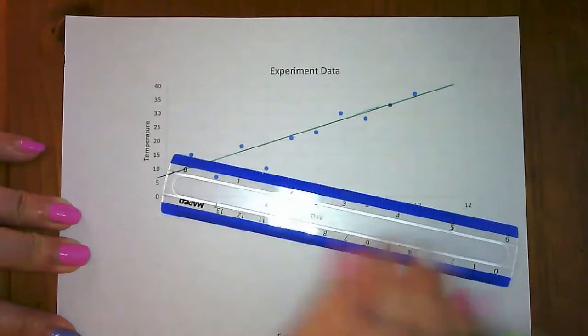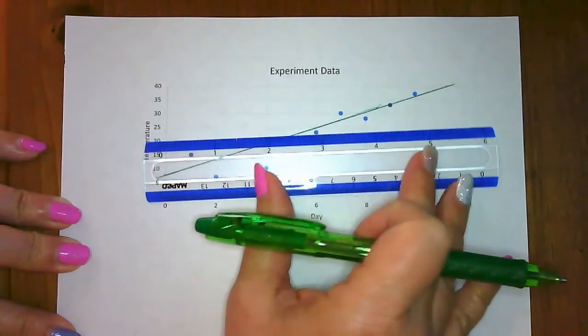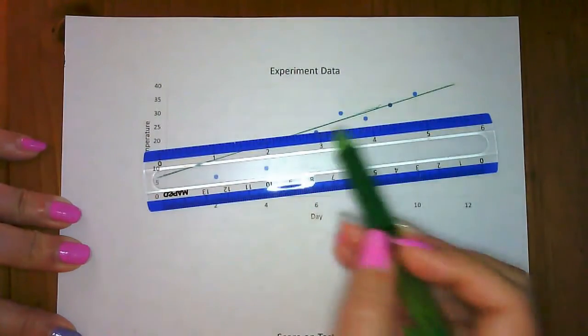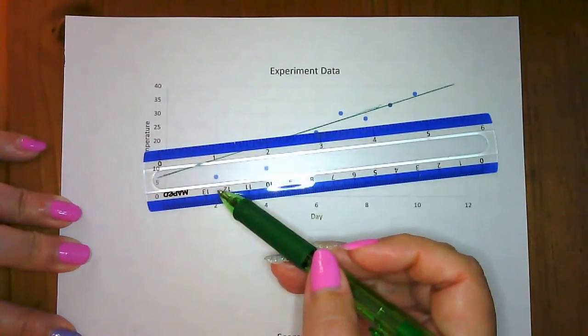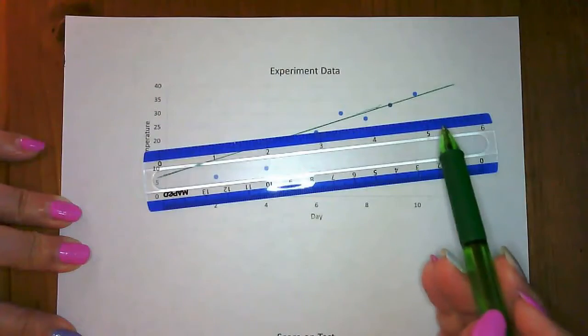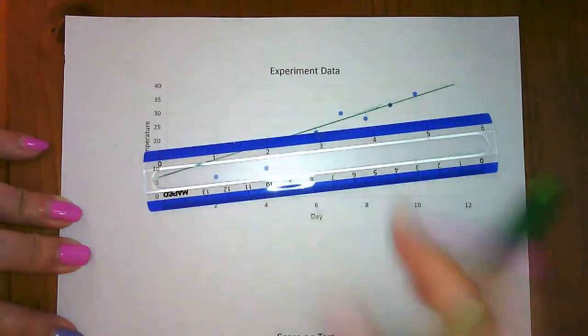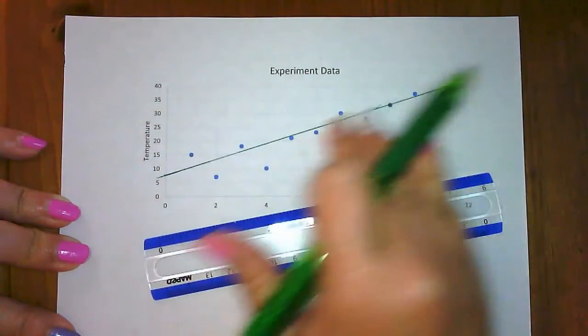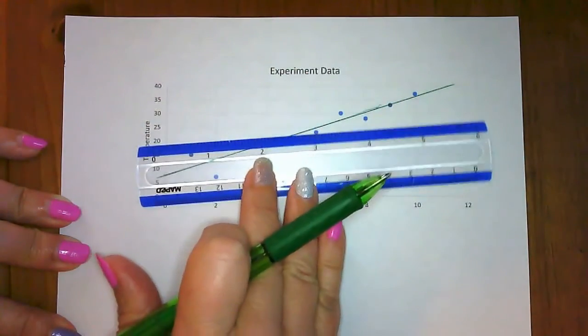I could have done this line right here. I could have connected these 2 points, right? And I had 4 above and 4 below, but you're going to notice that that's a clustering of 4 right up there at the top and 4 below it when you get down here. This is a better indicator of the line than this line would be.